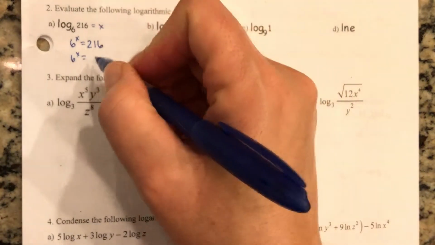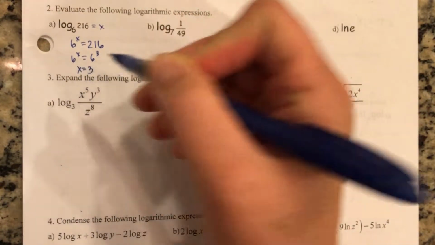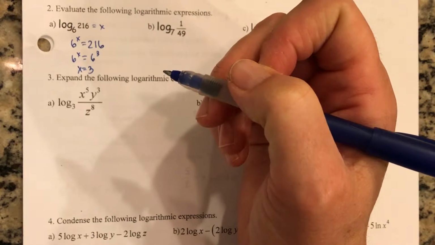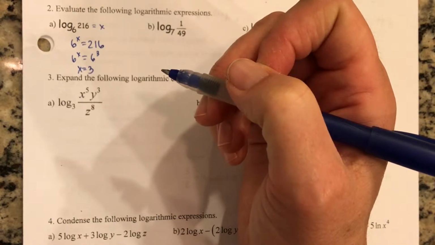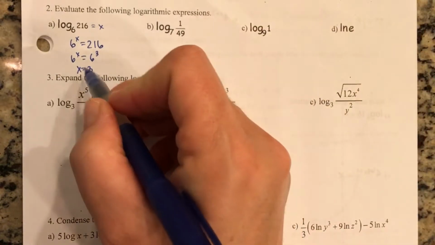Okay, and then 6 to the x is 216, the same base, which is, I think, to the third. I'm losing my mind right now, but I think it's a 3. Is it a 3? Let's check. 36 times 6. Yeah. Okay, box it up.